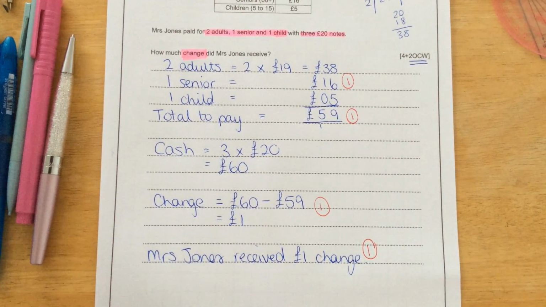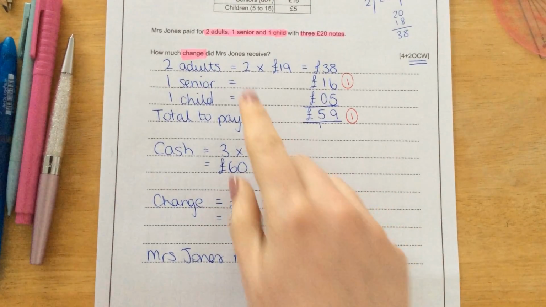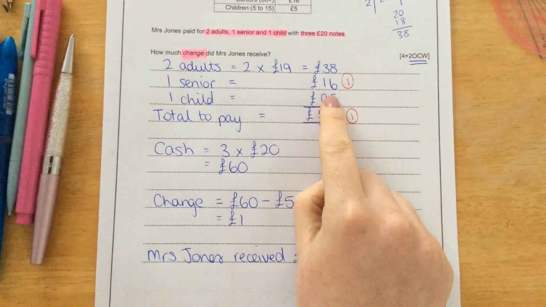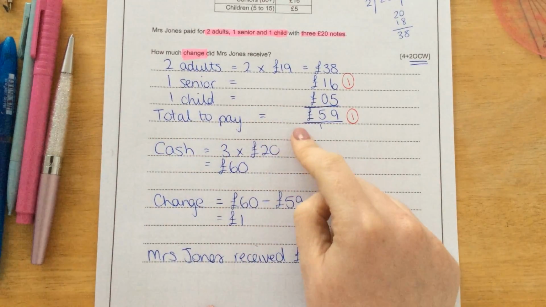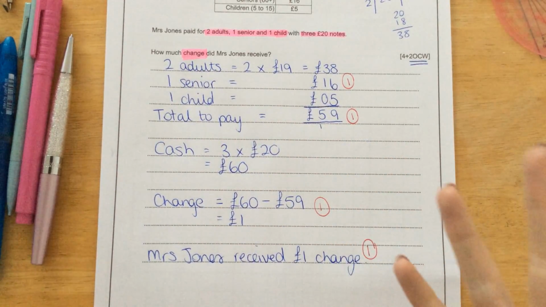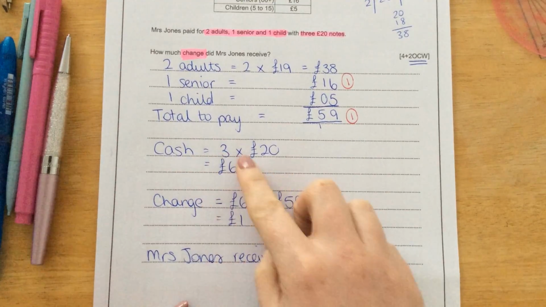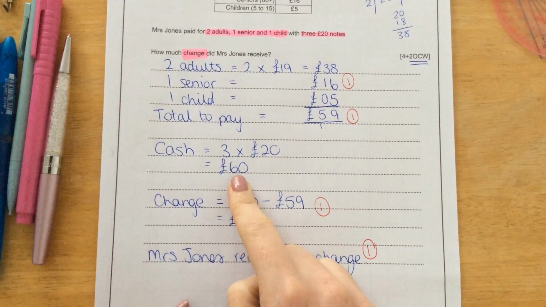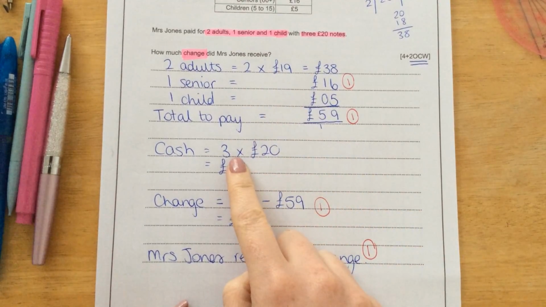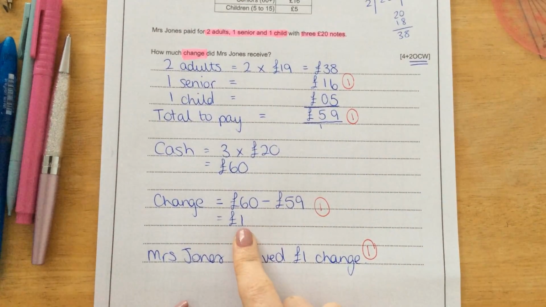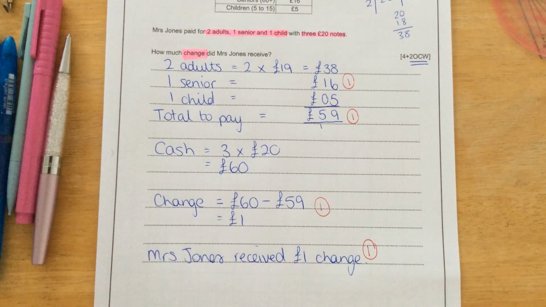Now the 2 organisation and communication and accuracy in writing marks come from how you set out your workings. So if you look at each stage, I've told the examiner what we've done. So here are the tickets that she bought and the prices she paid for them. The total to pay, so I haven't written reams and reams of sentences and paragraphs, it's short and snappy. So total to pay is £59. The cash she paid was three £20 notes, which was £60. At every point I've got my pound signs, the change she had then, and then just a quick summation saying how much change Mrs. Jones received. So that would be 2 OCW marks there, given a total of 6.